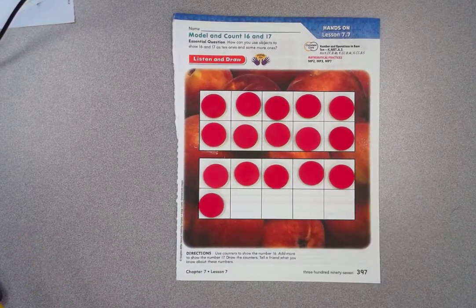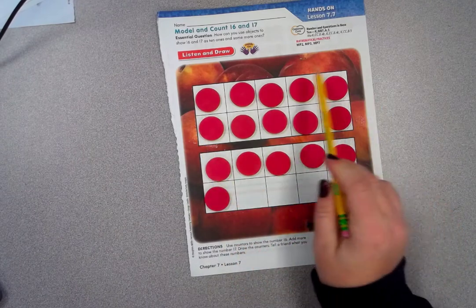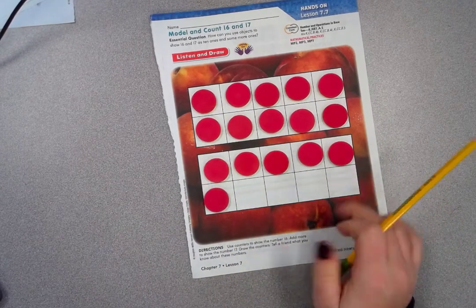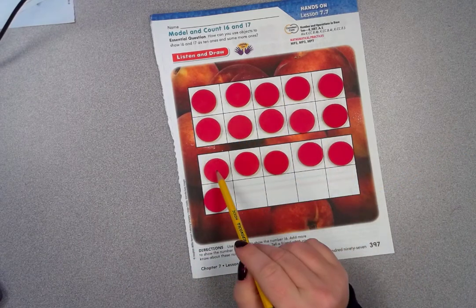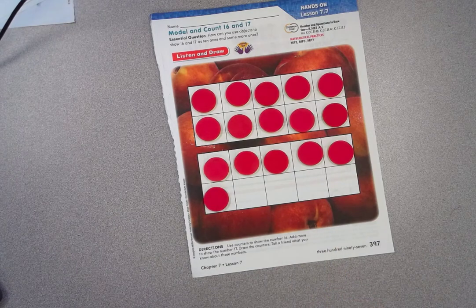Okay. Does yours match mine? Do you have a full 10 frame filled, one whole row, and then one more? Because that's 10, 11, 12, 13, 14, 15, 16.